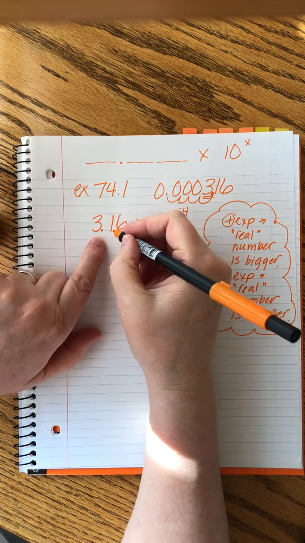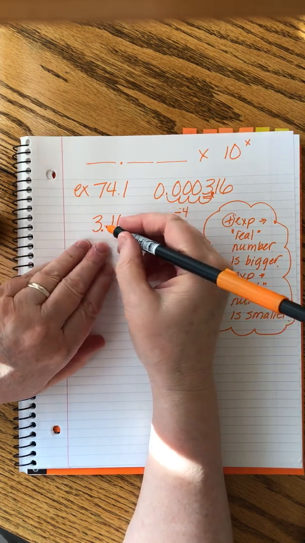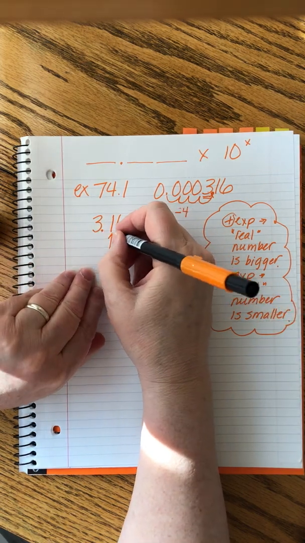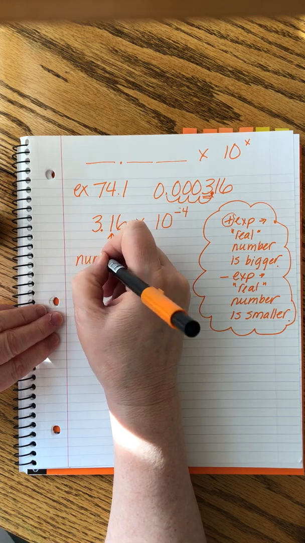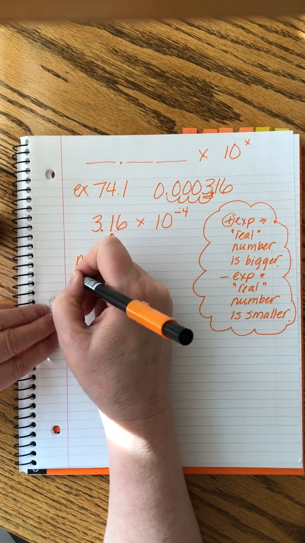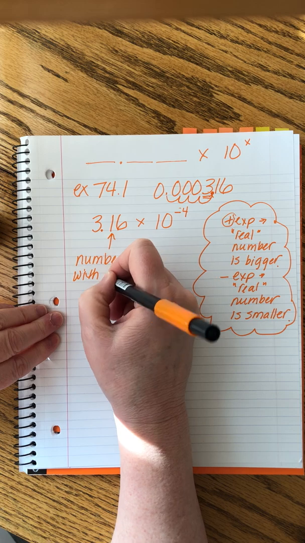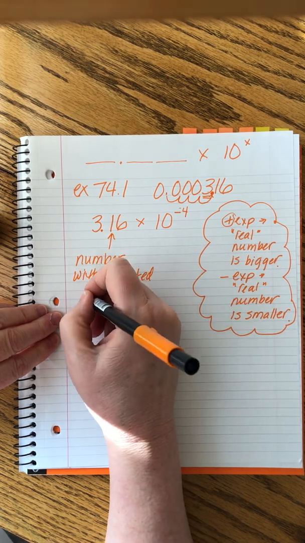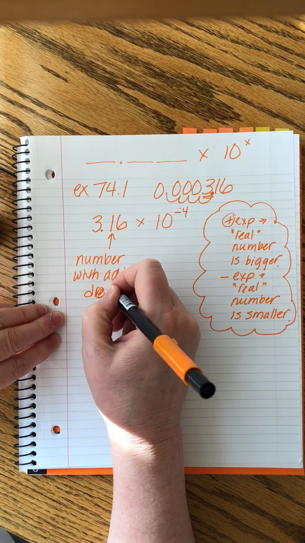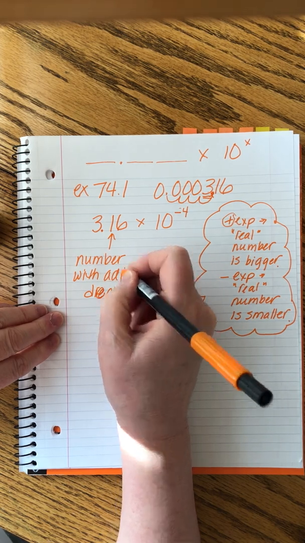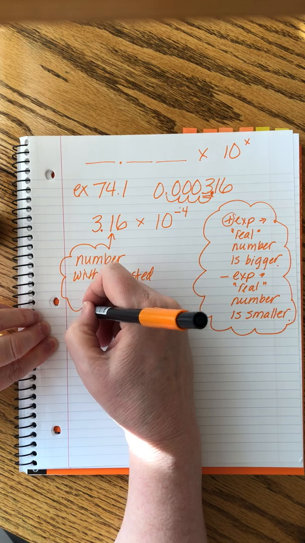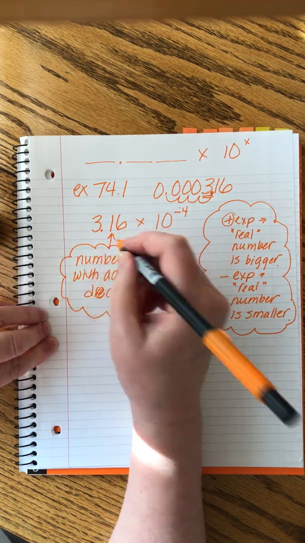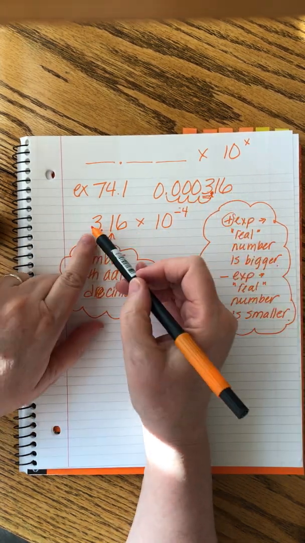Okay, so this is the number with the decimal adjusted. We didn't change that number other than its decimal place, right? 316, 316.